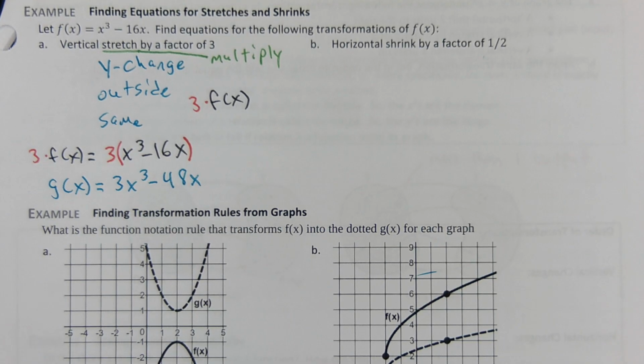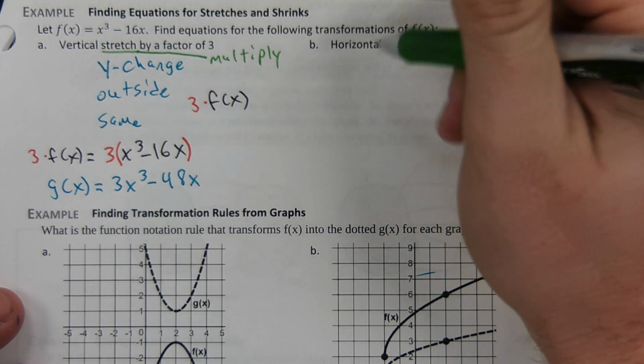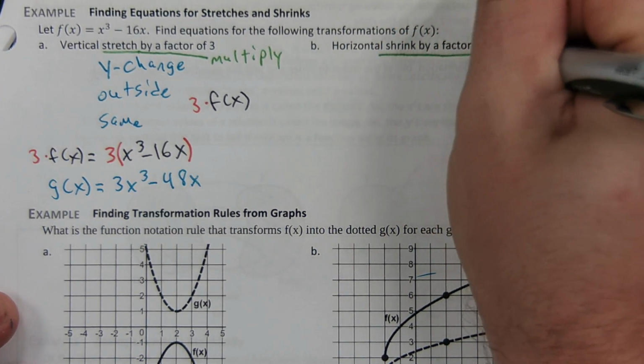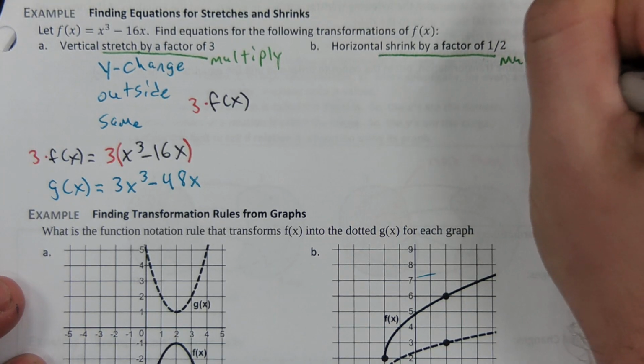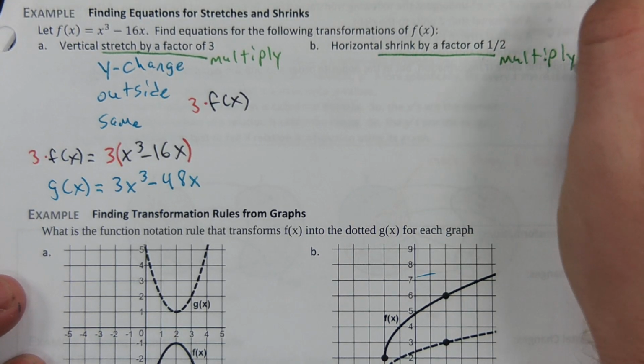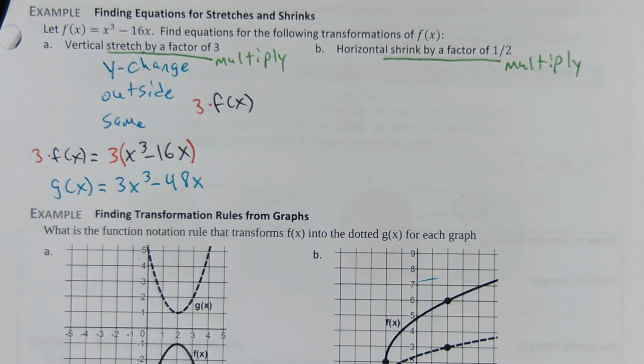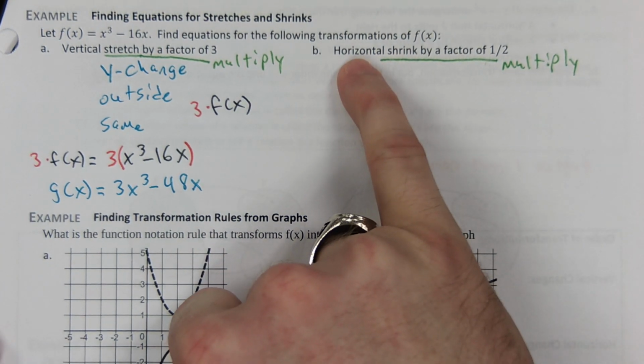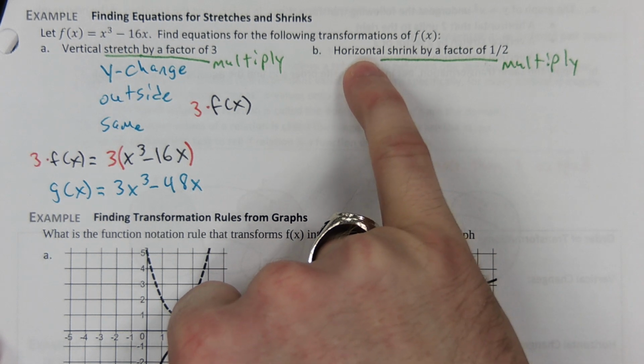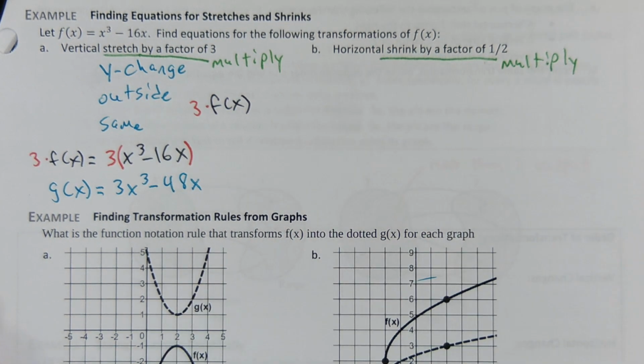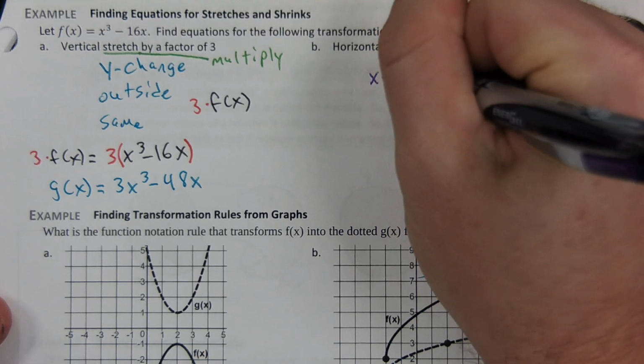Again, because I see the word stretch or shrink, I know I'm dealing with a multiplier somewhere. Inside or outside, I'm not sure if it's same or opposite effect multiplier, but the point is I know it's a multiplier. It says horizontal, like the horizon. So is that going to be an x change or a y change? X change. All right. So, let me use, I guess I'll have to use purple. This is going to be an x change.